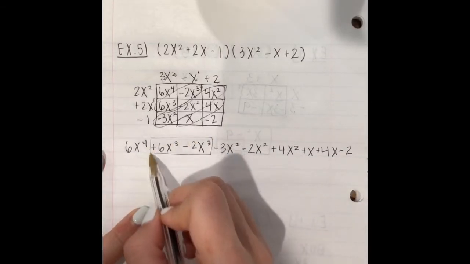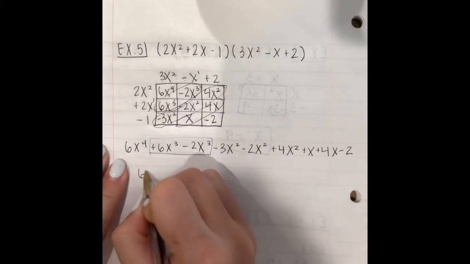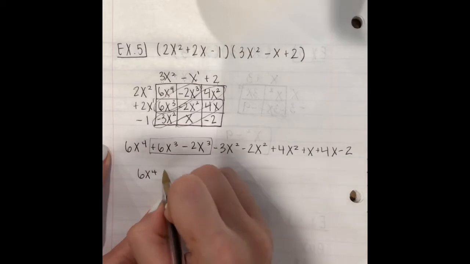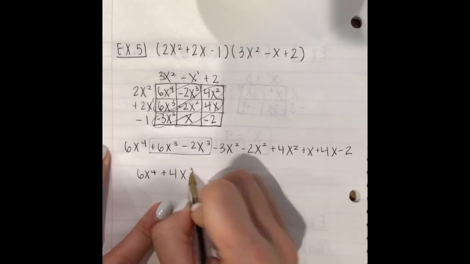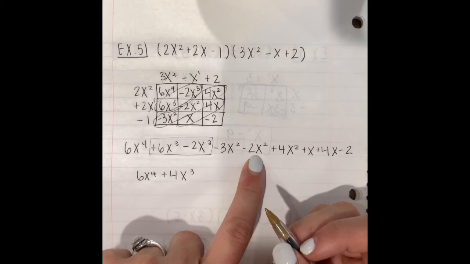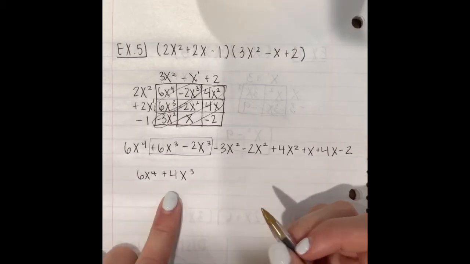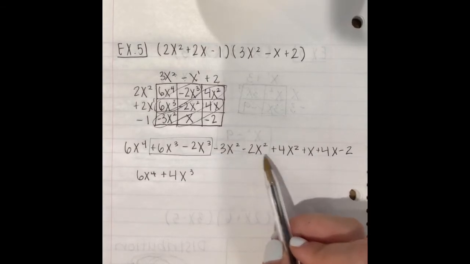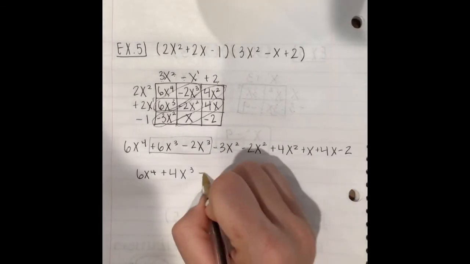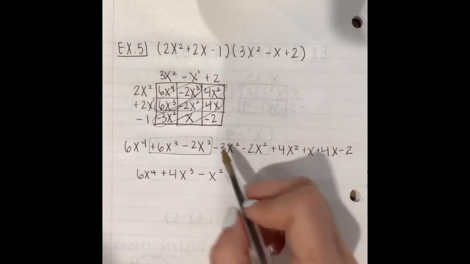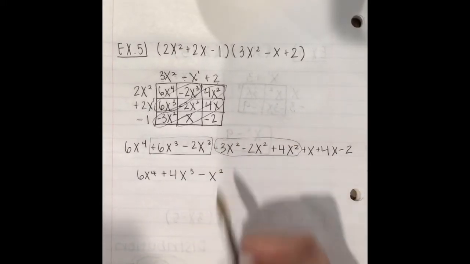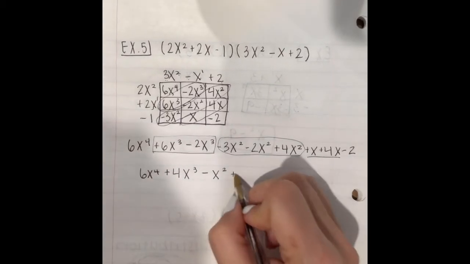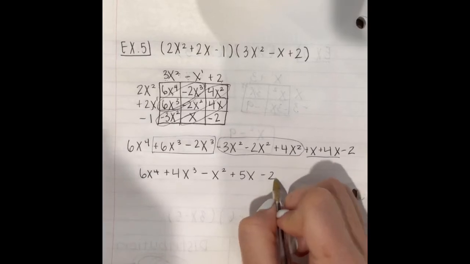Okay. I'll bring my 6x to the 4th down. Positive 6x cubed minus 2x cubed gives us a positive 4x cubed. Then we have a negative 3x squared minus 2x squared plus 4x squared. So negative 3 minus 2 is a negative 5, plus 4 leaves you with a negative 1x squared. And then we have positive x plus 4x, which gives me a positive 5x minus 2.